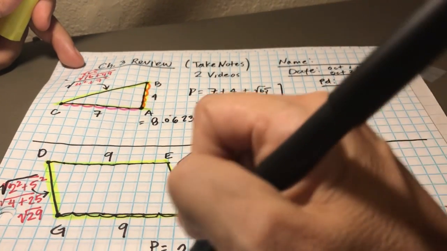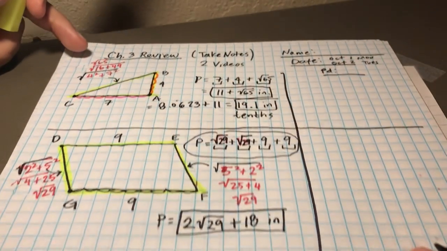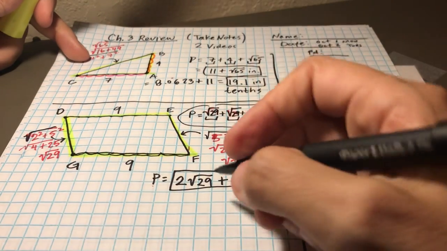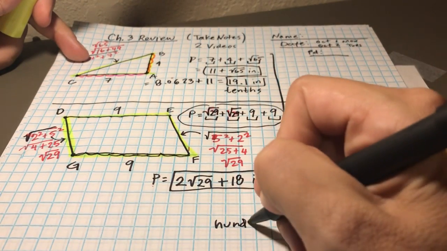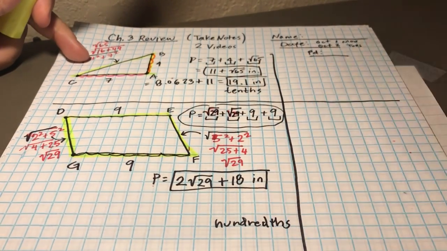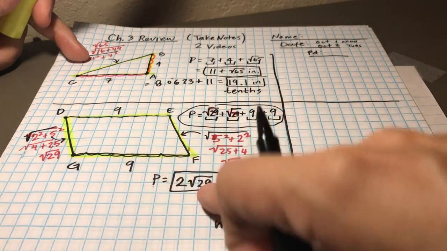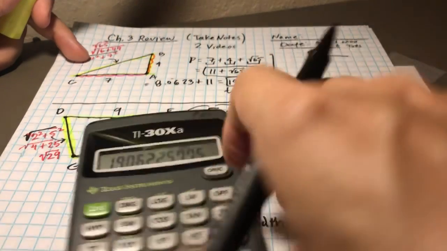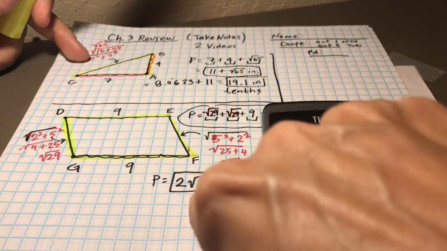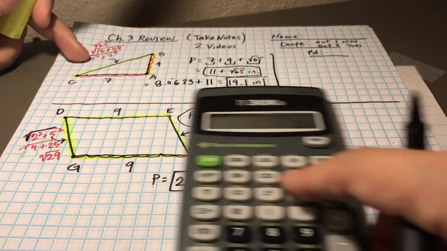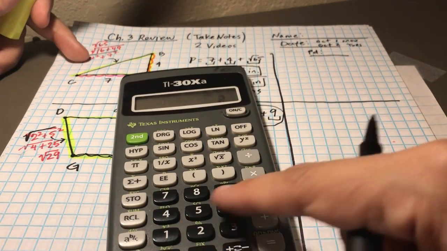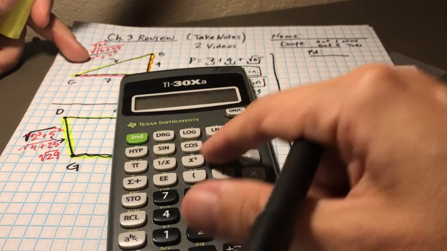This could be my final answer, but we're practicing rounding. So I want to practice rounding to the nearest hundredth place. Again, it's really about typing in the calculator. I want to start with figuring out what is the square root of 29. So in my calculator, I put 29 and hit the square root.